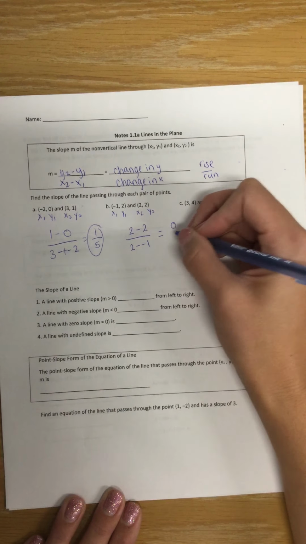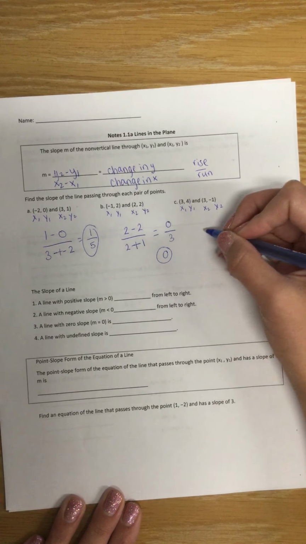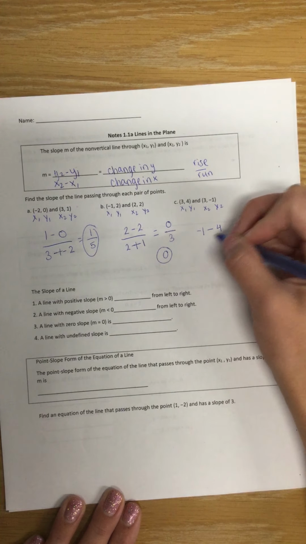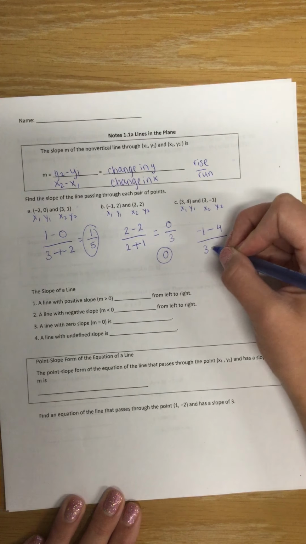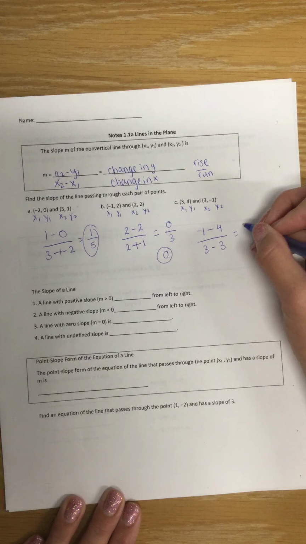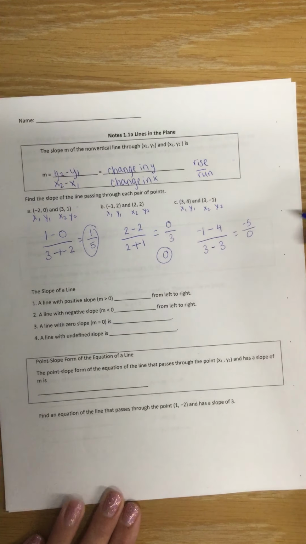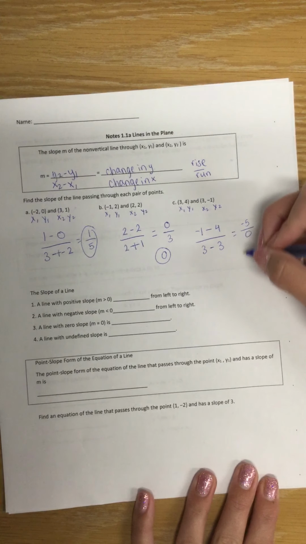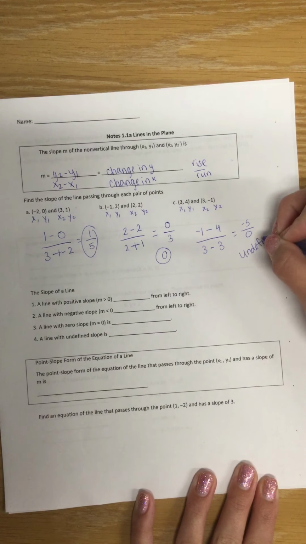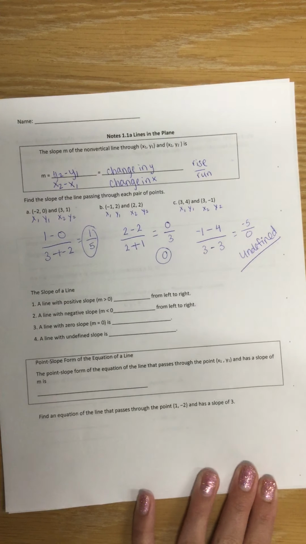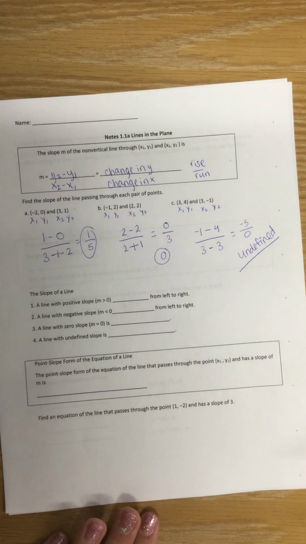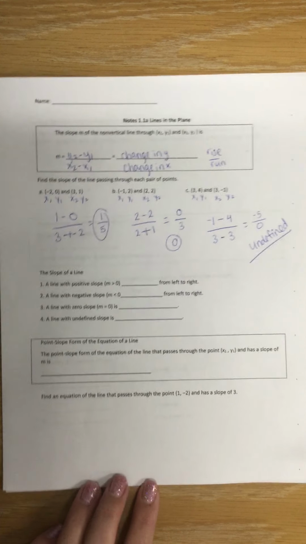All right, last one, x1, y1, x2, y2. We get negative 1 minus 4 over 3 minus 3. Negative 1 minus 4 is negative 5, over 3 minus 3 is 0. We can't divide by 0 because that is undefined. We can't take 5 things and put them into nothing. We do not have the power of disintegration yet. So that would be undefined.